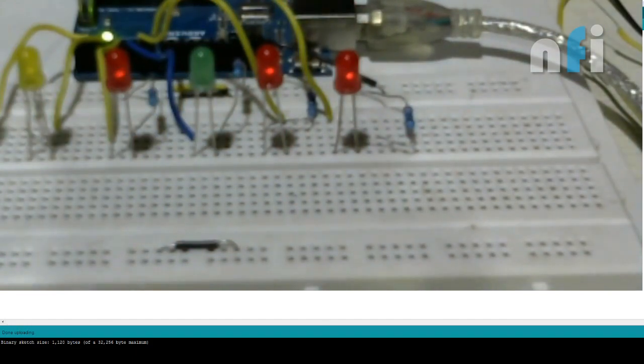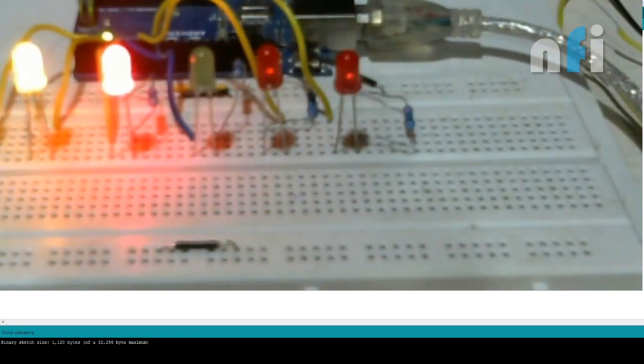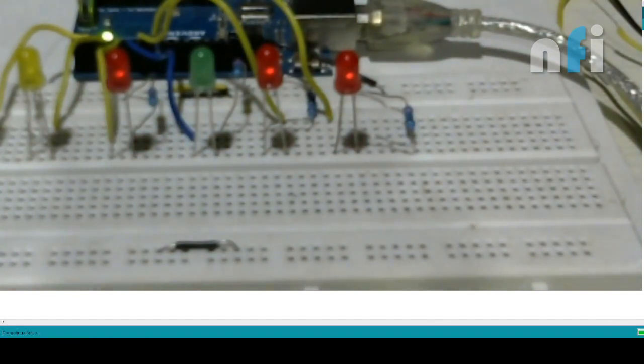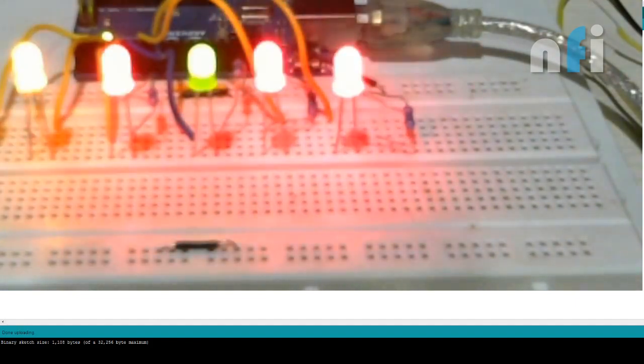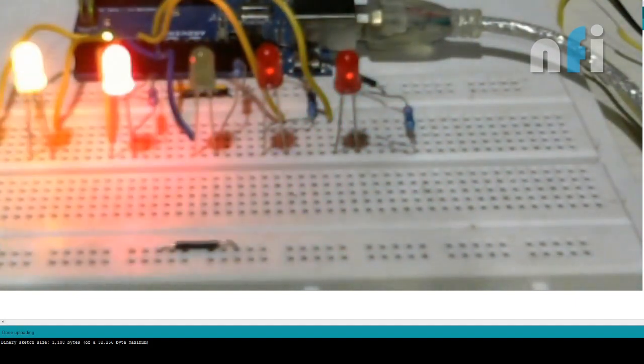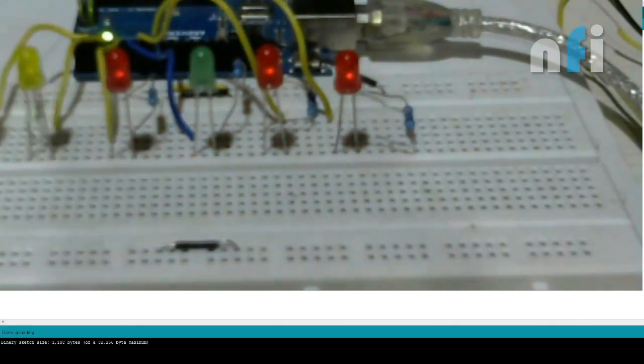Just remove this delay, we don't actually need this. Now again upload your program. So that was the sequencing of your LEDs.